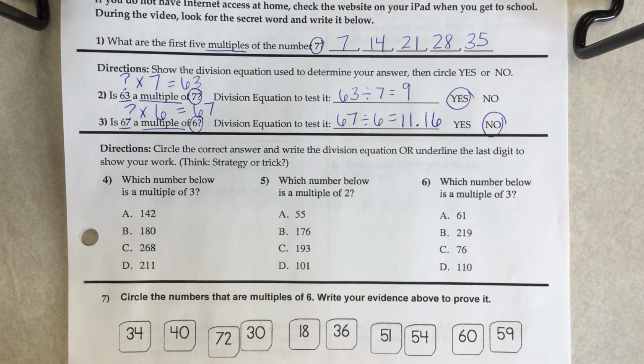The directions say, circle the correct answer and write the division equation, or underline the last digit to show your work. Think, strategy, or trick. So when we look at these problems, we want to think, do I know a trick that can help me solve this quickly just by looking at the last digit, or am I going to have to use a strategy and use my calculator to solve?